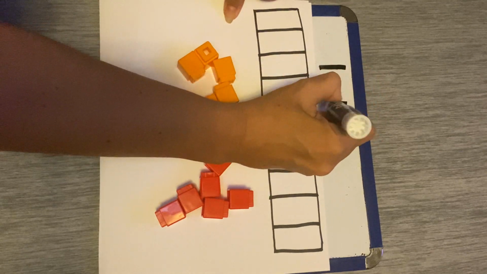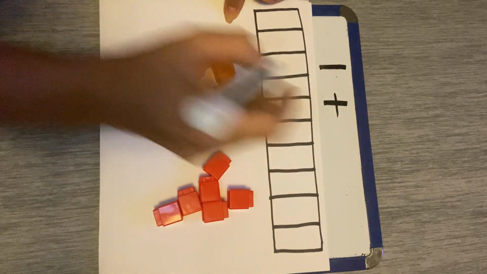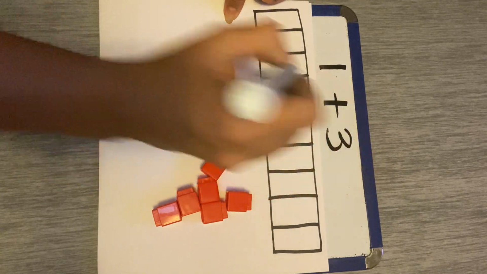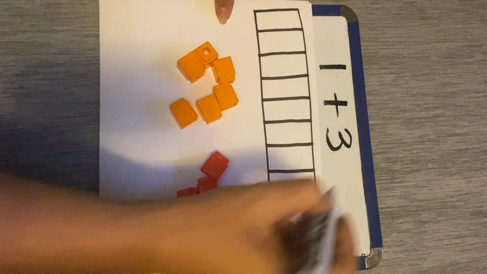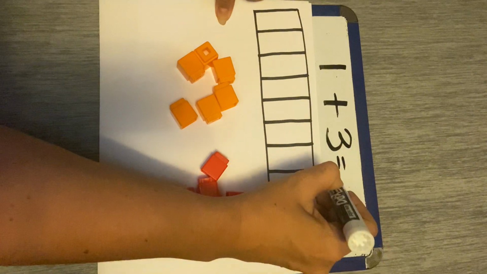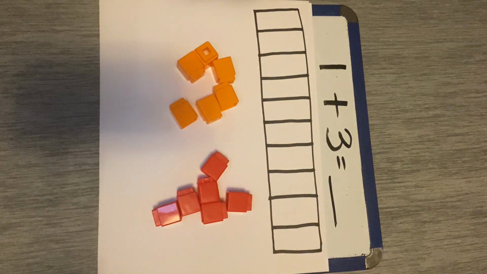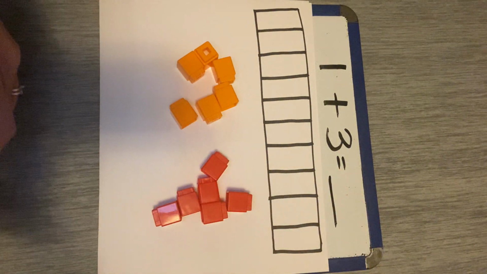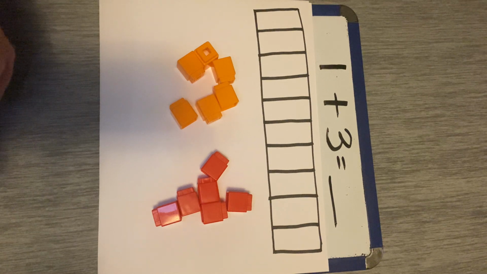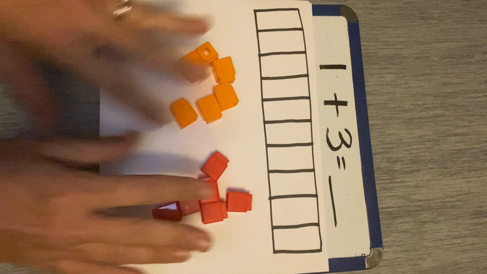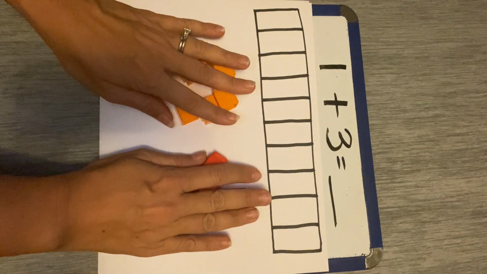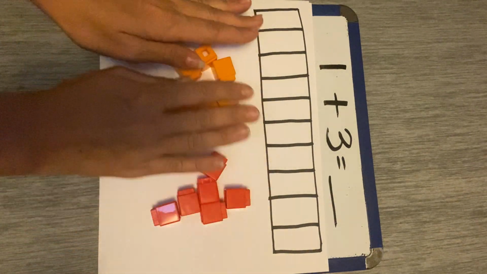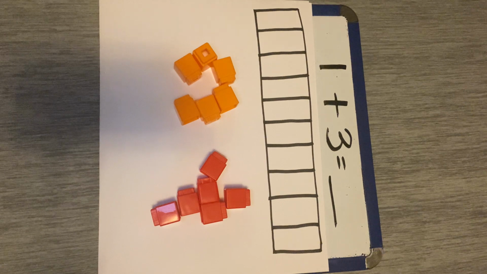1 plus 3 equals, and then we're going to have a blank. And you might be thinking, oh, I can answer that really quick. That's great, but on your sheet today, they want you to practice by looking at a picture where you're going to see different sets of linking cubes, and you're going to have to switch up the colors.